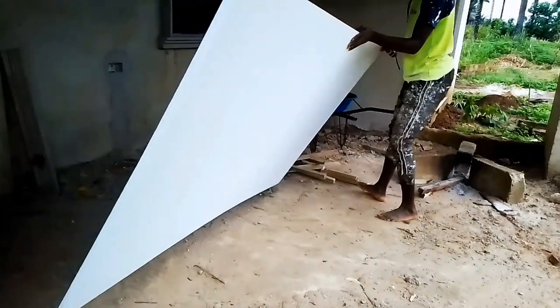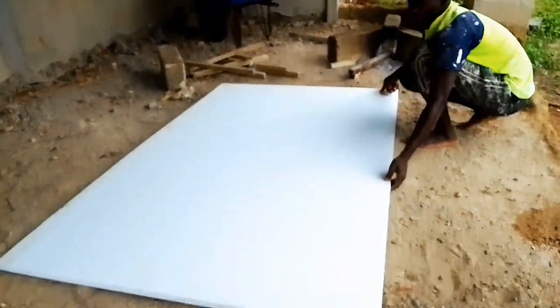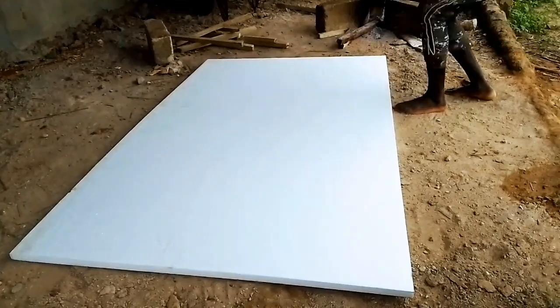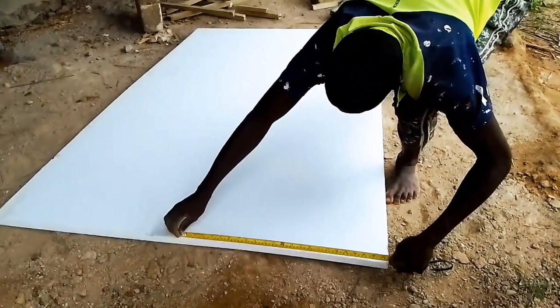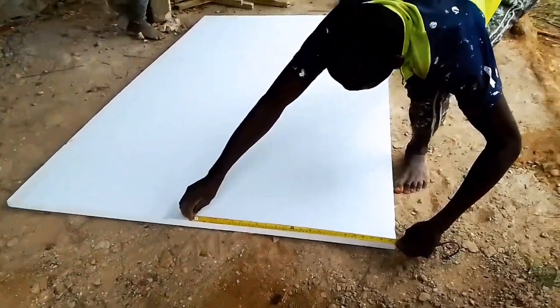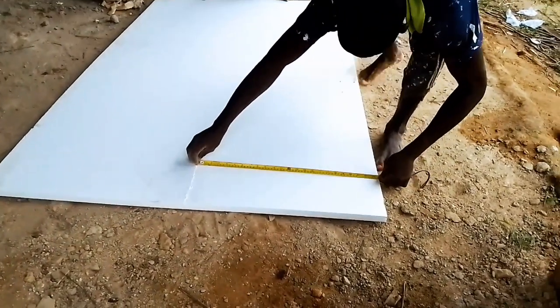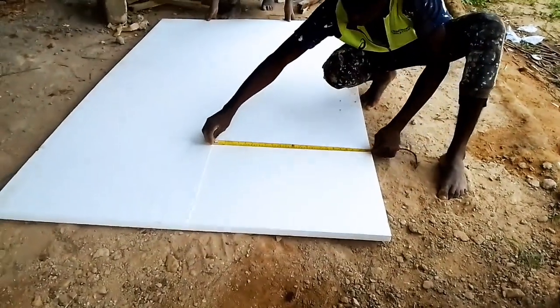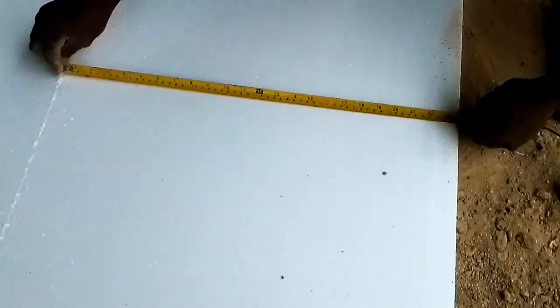So now after taking your level, you knock your nail, the next thing you do is to cut your ceiling. Yes, you have to cut your ceiling, except you are doing it plain. It is very, very technical. So just like POP or plasterboard ceiling, you mark it. You measure. But this time, this one is so wide. Here we are measuring 60 cm. So as you can see, you do it this way.